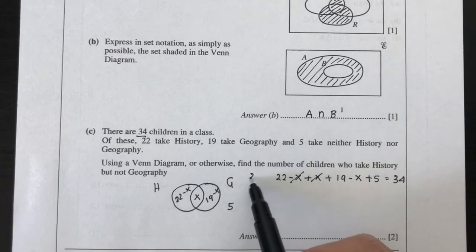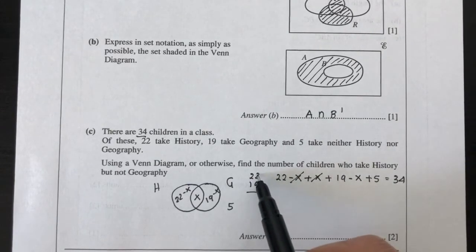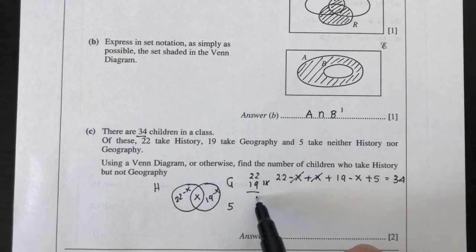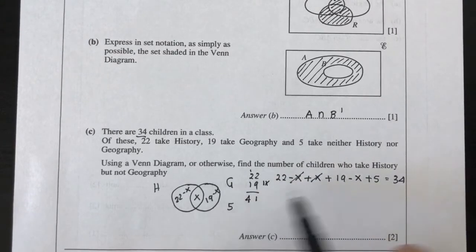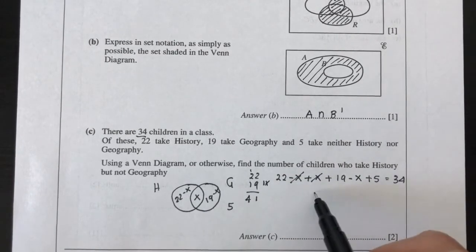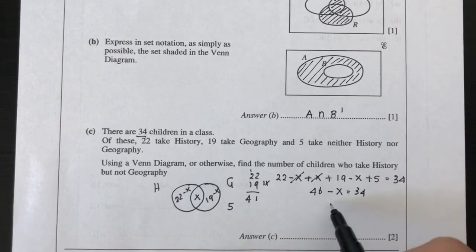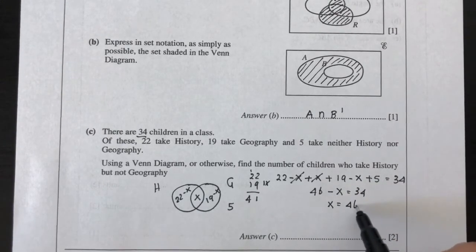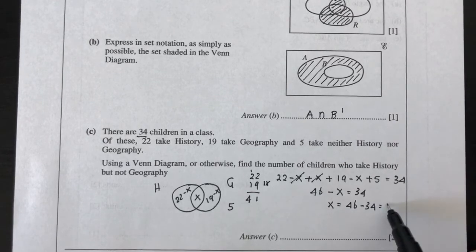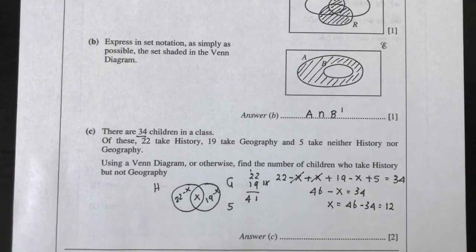I think it is 41, but let's check. 2 plus 9 is 11, 1 goes here, so that is 41. 41 plus 5 is 46. So you have 46 minus x equals 34. So x will be 46 minus 34, that should be 12. Right.